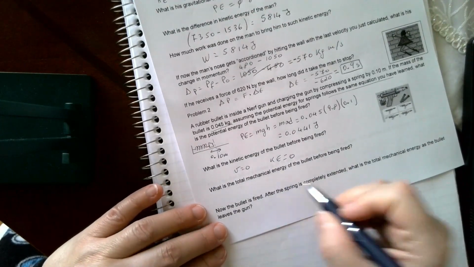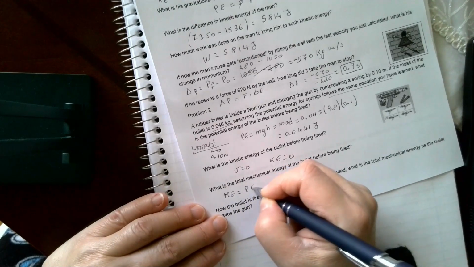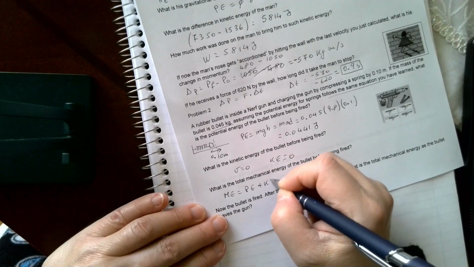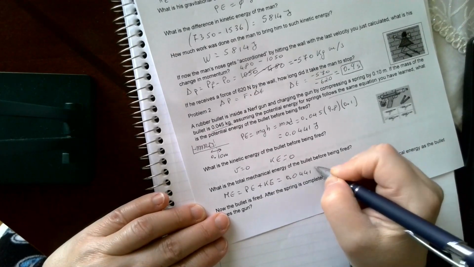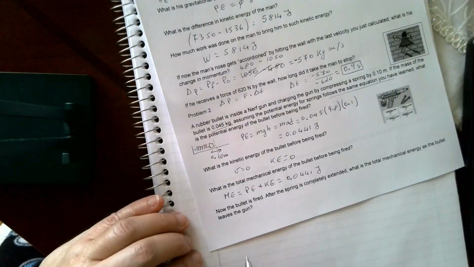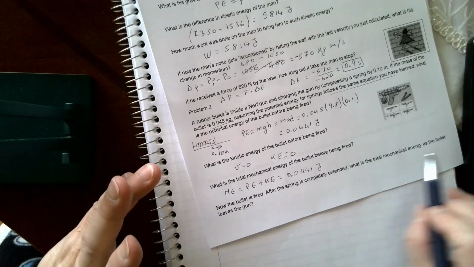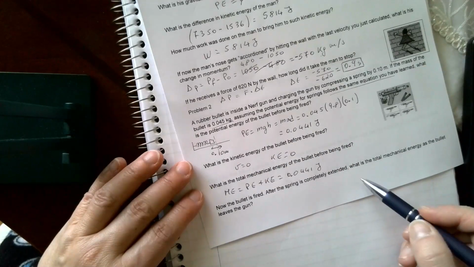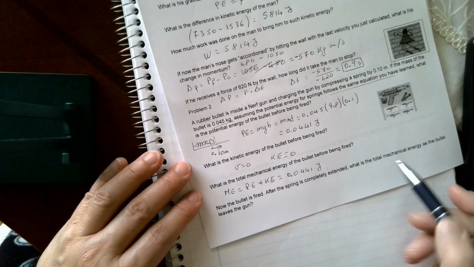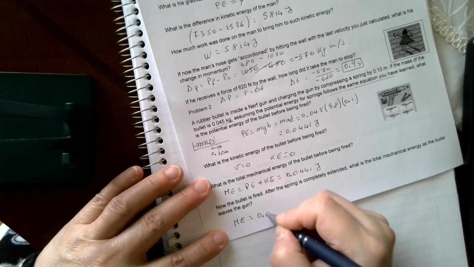What is the total mechanical energy before being fired? Mechanical energy is the sum of potential and kinetic. Potential is that one, kinetic is 0. And then now the bullet is fired after the spring is completely extended, which means you don't have any more compression of the spring. What is the total mechanical energy? So mechanical energy is still conserved, so it's still the same number.